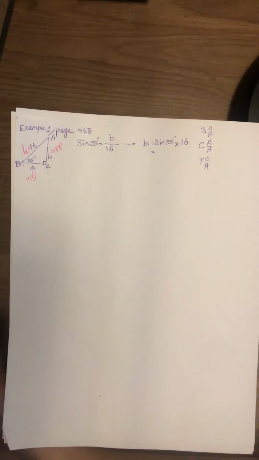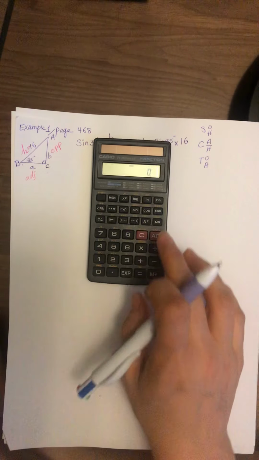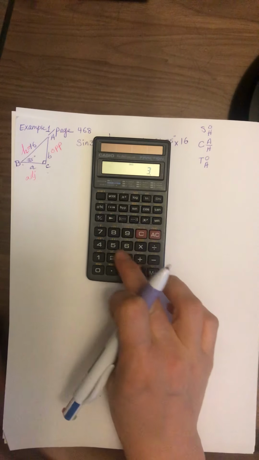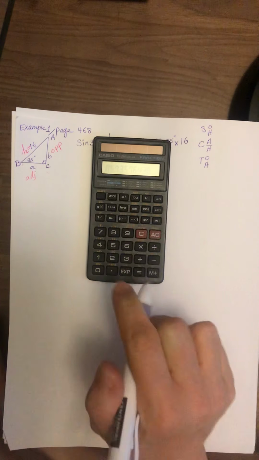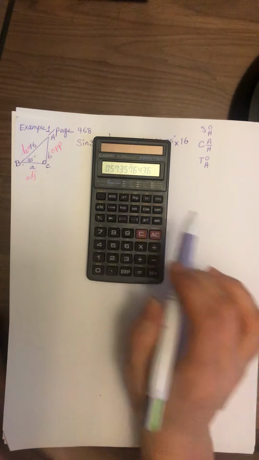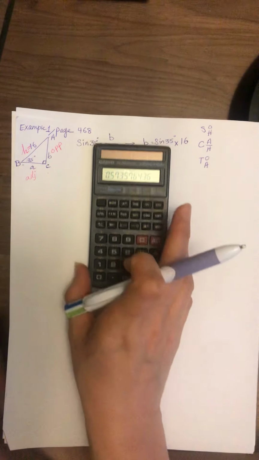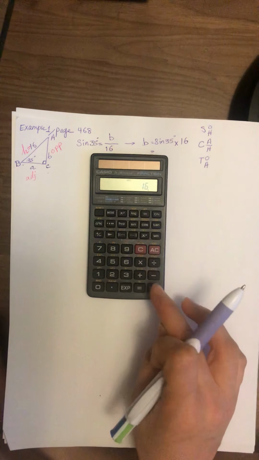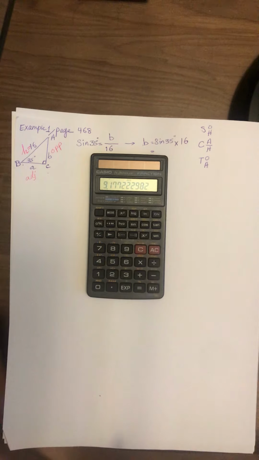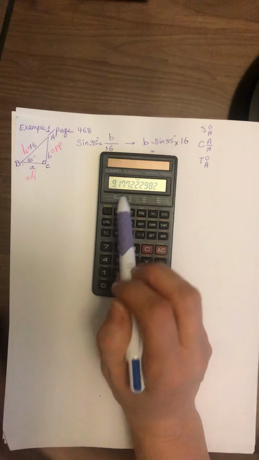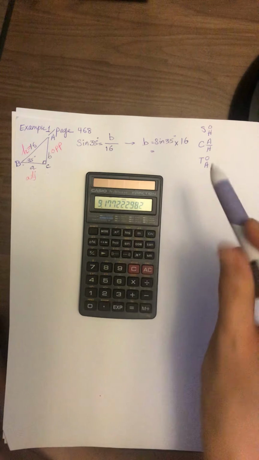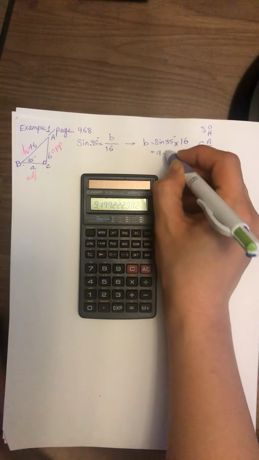I'm going to use my calculator. On my calculator, I have to go 35 and then sine: 0.5735. I won't touch it. I'm just going to multiply it with 16. I'm going to press equal. That's going to be 9.177. I can round it to 9.18.